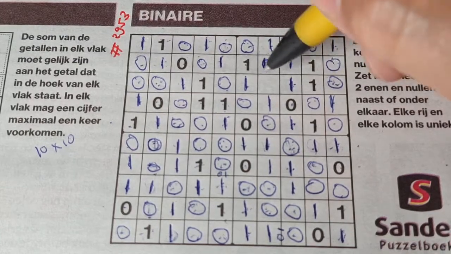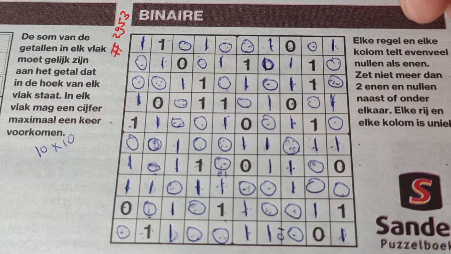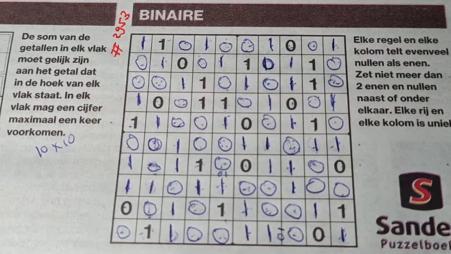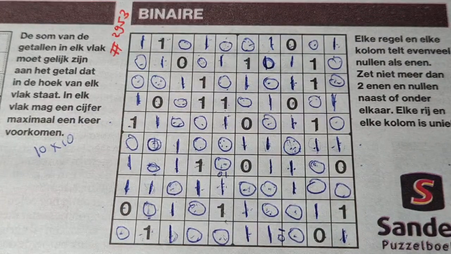Double 1 here, no, there, no. Finished in 8 minutes. All right. Yes, I like this one.